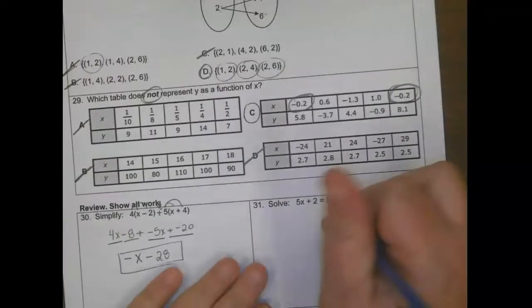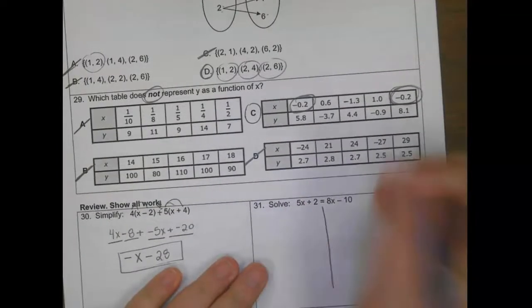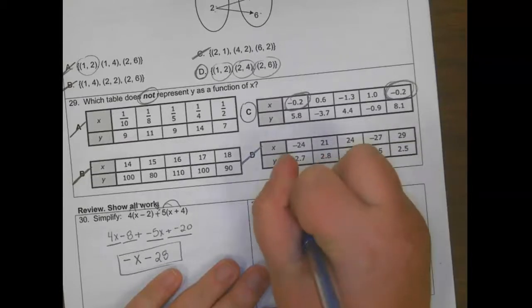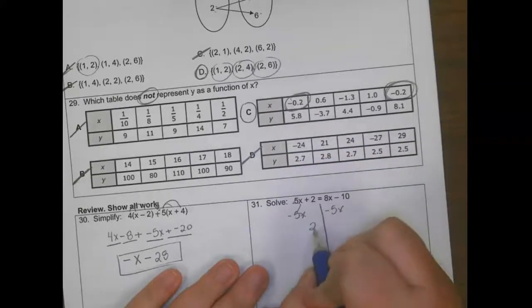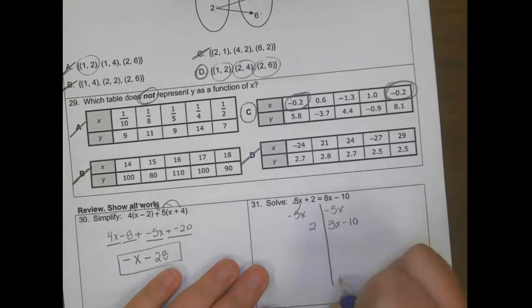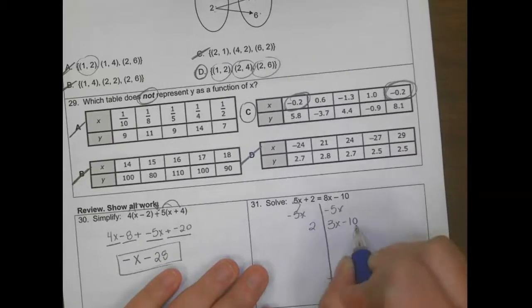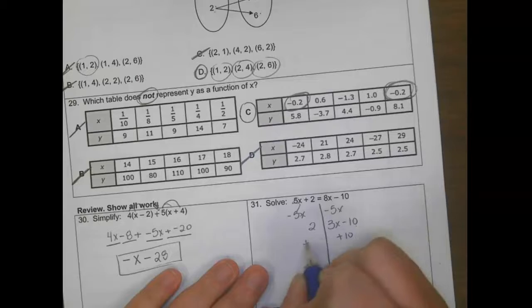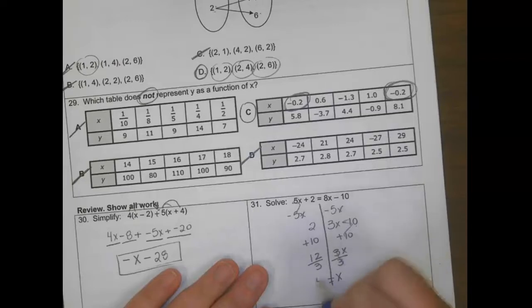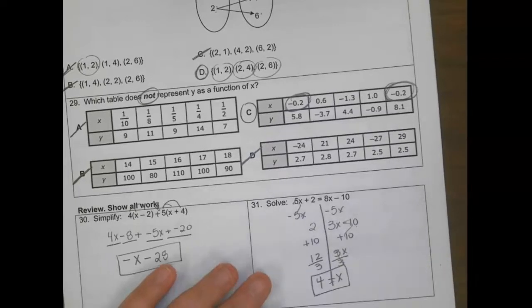This one says solve, so we're going to solve. I'm going to move my smaller variable. That leaves me with 2, 3x minus 10. Now my x's got a 3 and a 10 with it, so I'm going to add 10 to both sides. That cancels, leaving me with 3x. Divide both sides by 3, and we get 4.